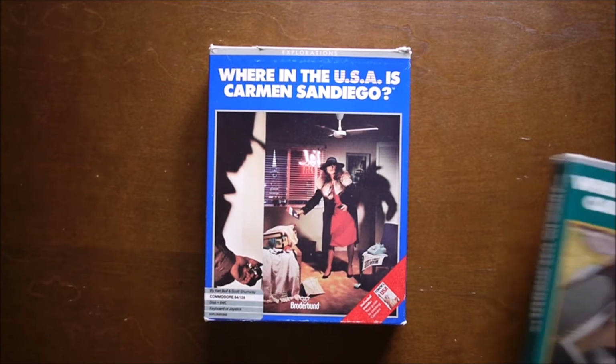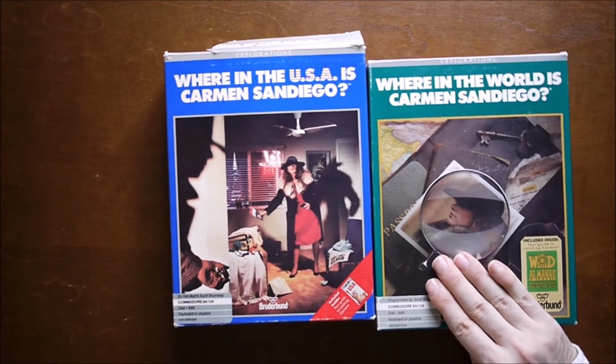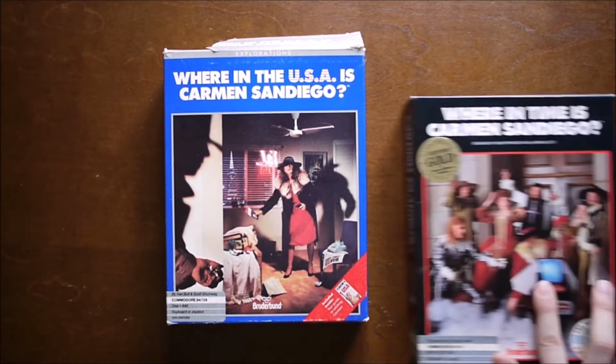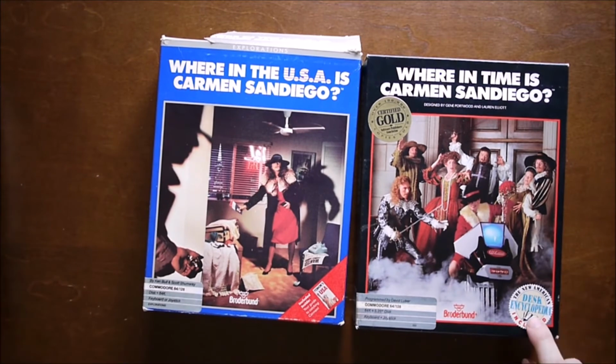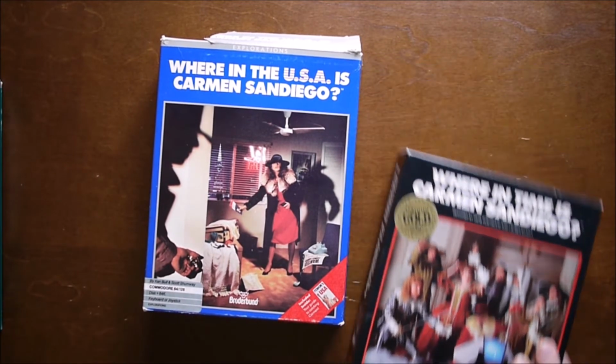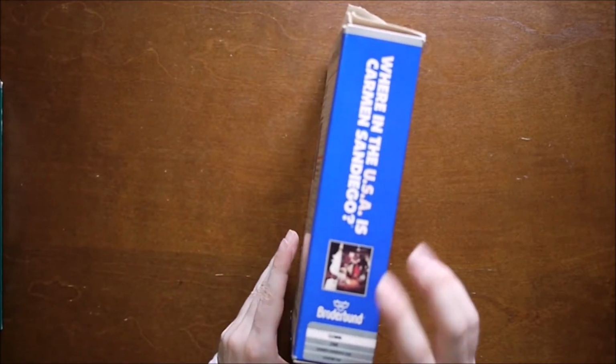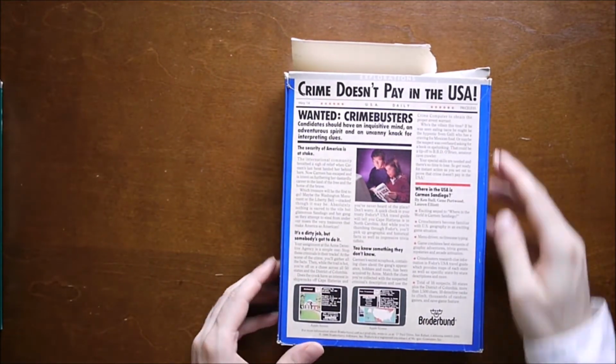The first in this series is Where in the World is Carmen Sandiego. So USA comes with a travel guide, world, an almanac. Another one I have is Where in Time, and that one includes a desk encyclopedia. These are all rather large books, which is why the boxes are so wide.